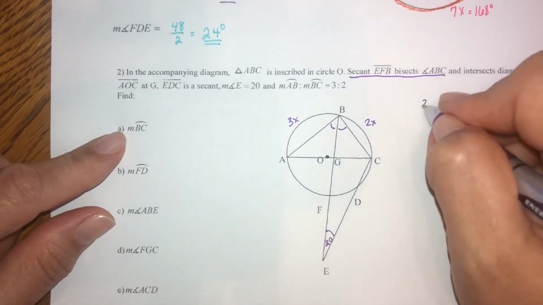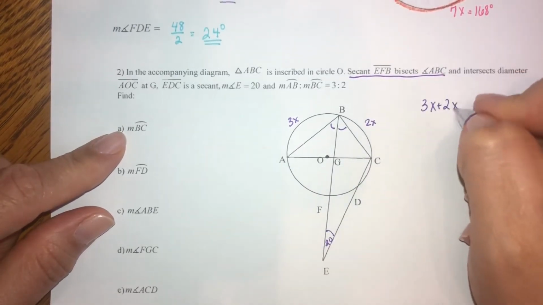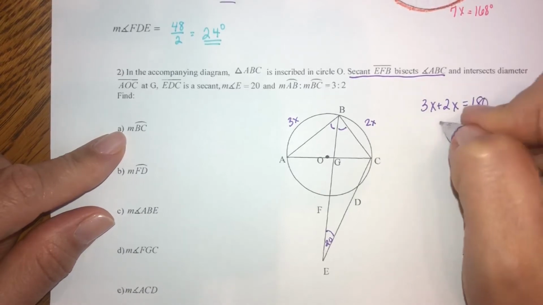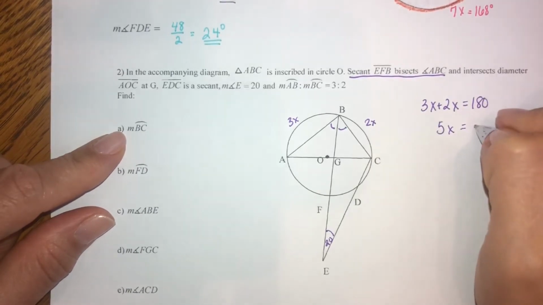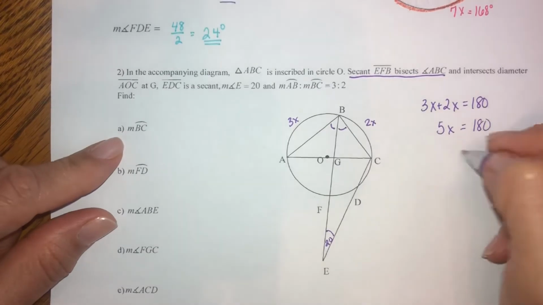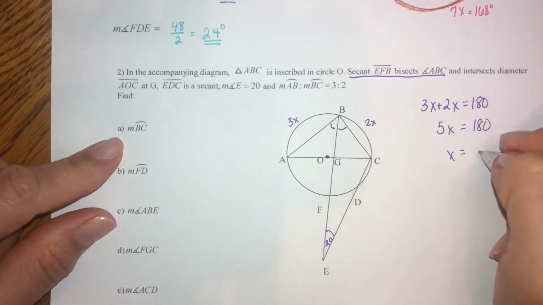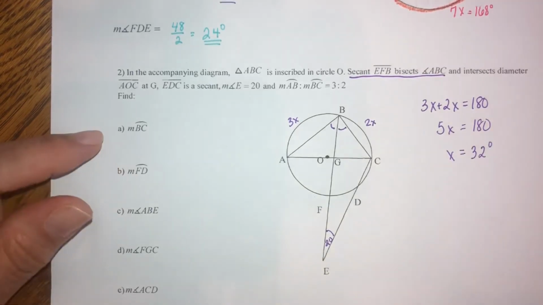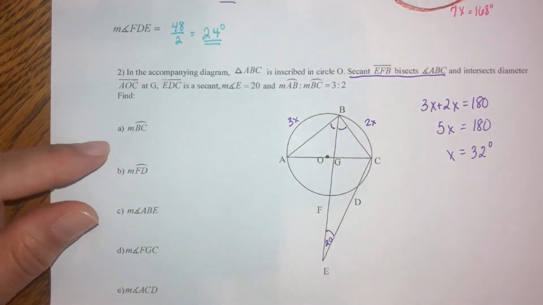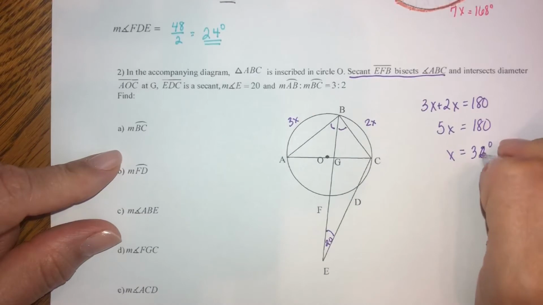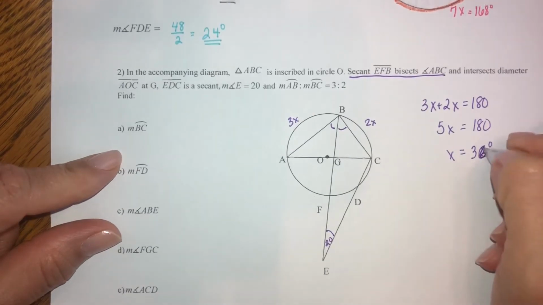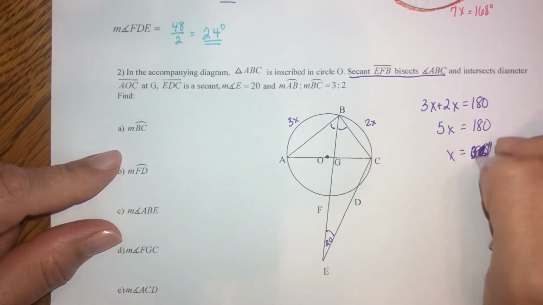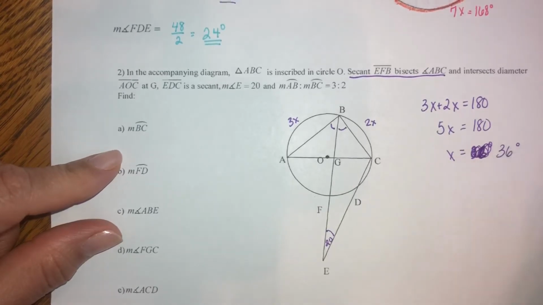So to start our problem, 3x plus 2x equals 180 here. That means 5x is 180, and that means my x value works out to be 32 degrees. Nope, I'm sorry, I lied. 36 degrees. At least I caught it early. I'm going to cross that out. 36 degrees. There we go.